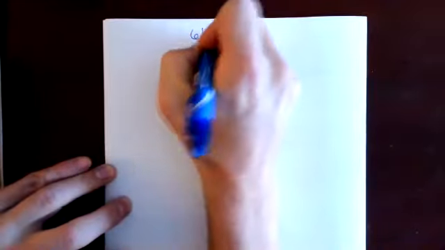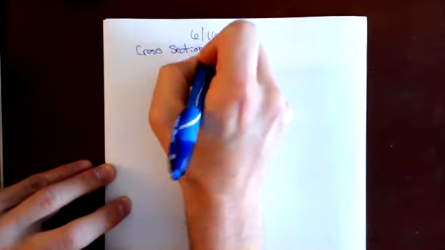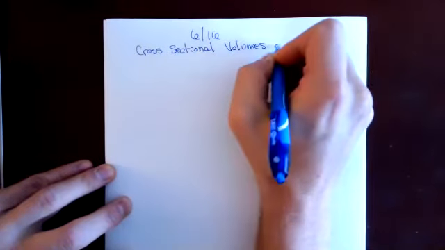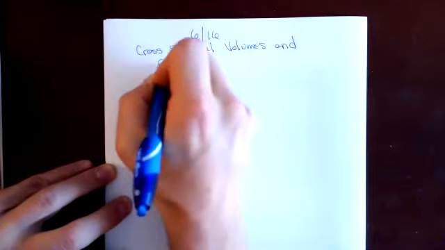And let me change my camera. That's not going to focus because I've not written anything. We've got cross sections. And cylindrical shells.